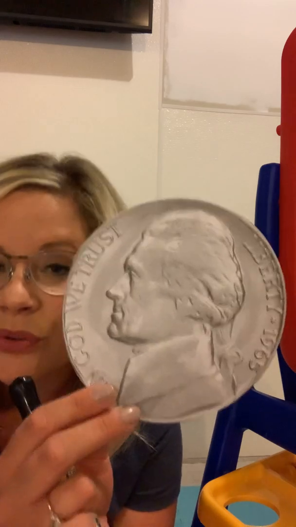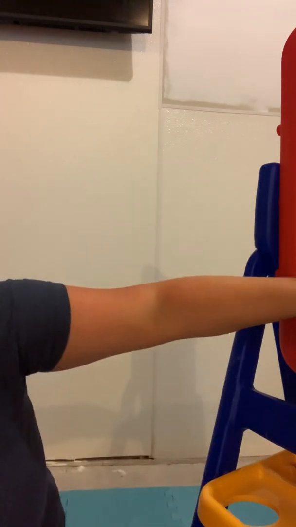Then we've got the coin that represents 5 cents. Anybody know what that coin is? Is it a quarter? No. Is it the penny? No. Is it the dime? No. How about the nickel? Yes. The nickel equals 5 cents. So we use the number 5 when counting nickels.